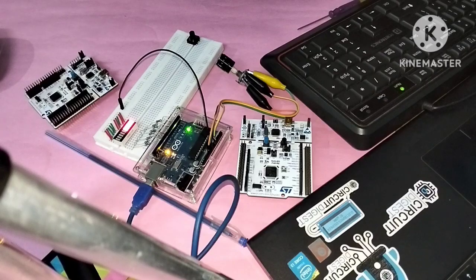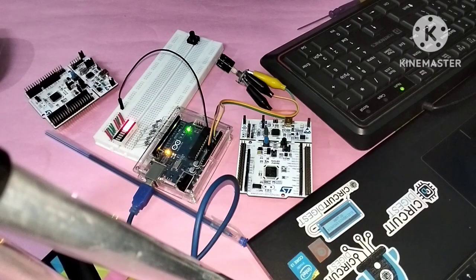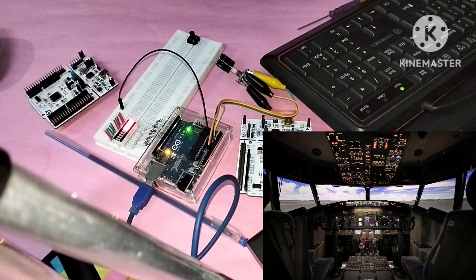Also you have seen this in musical instruments, like sound bars, where whenever the sounds are coming, the range of the LEDs goes up and down. And moreover, in cockpits you will see level indication or something like this.